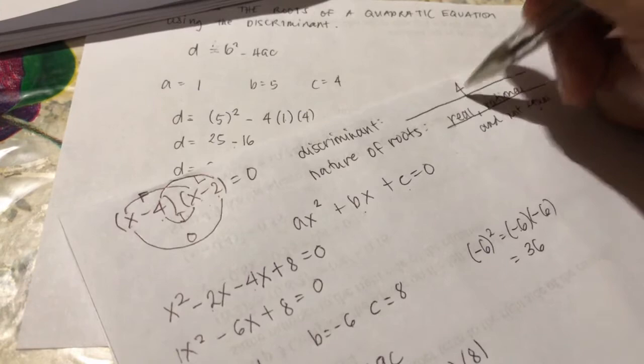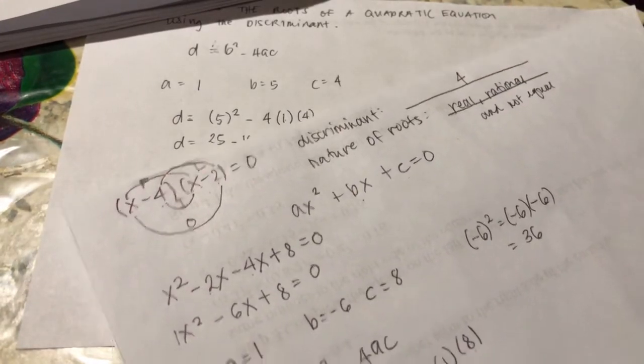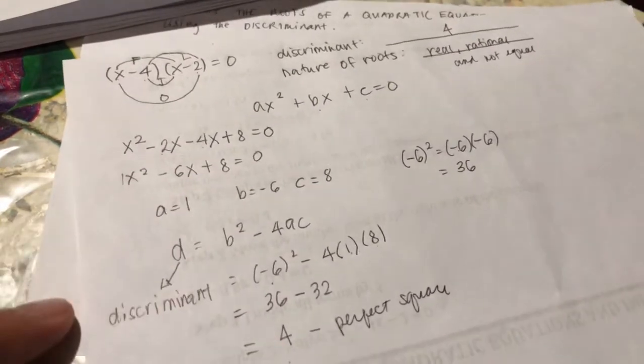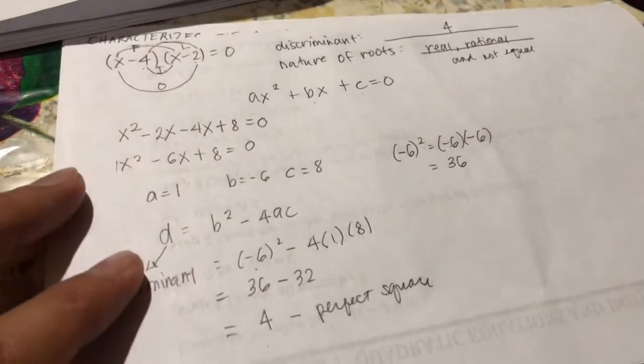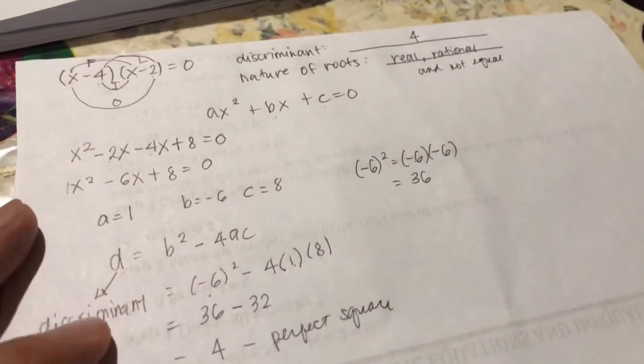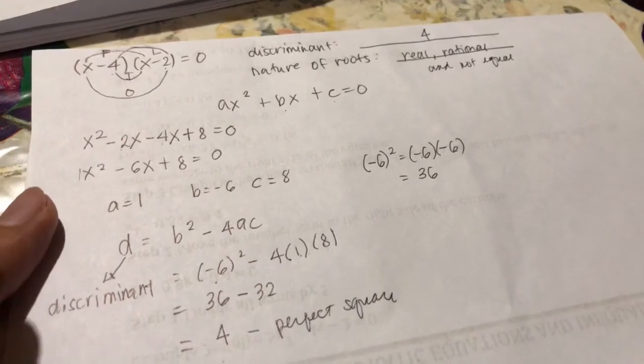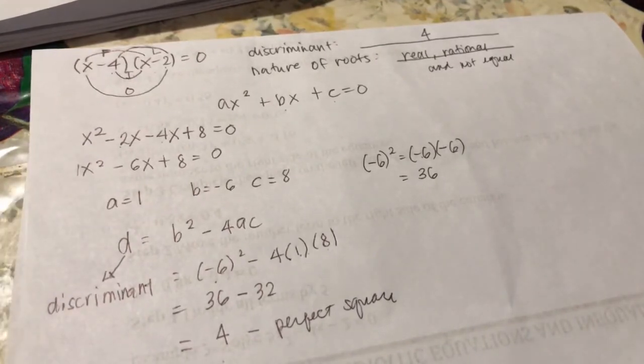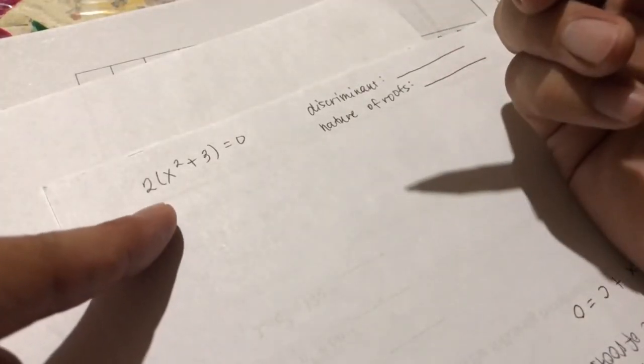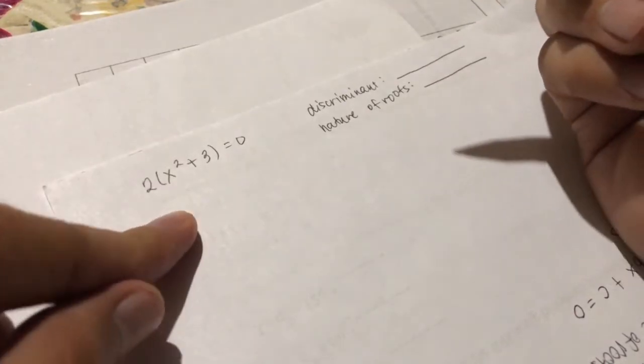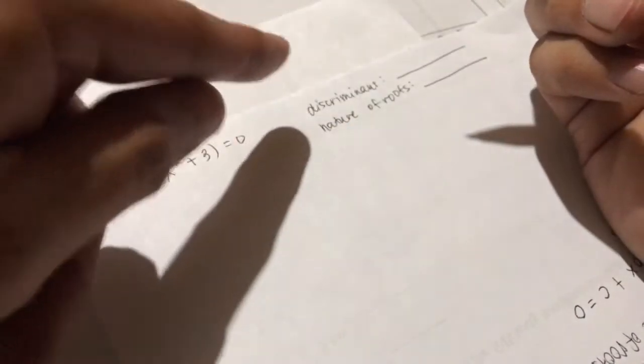Yan. That is how we solve. Hope you nakuha nyo.